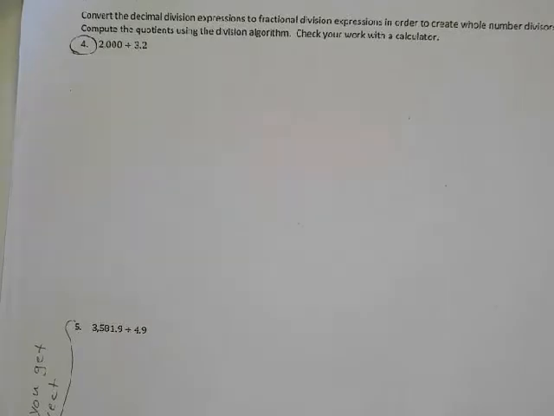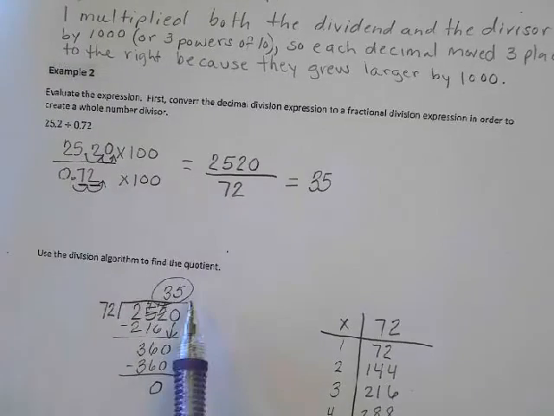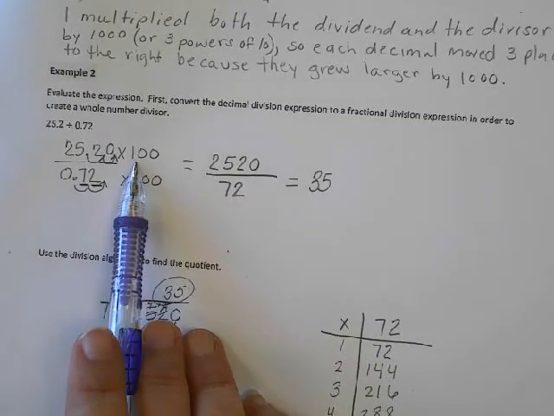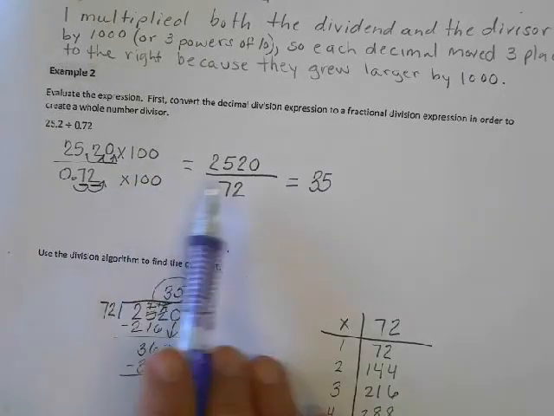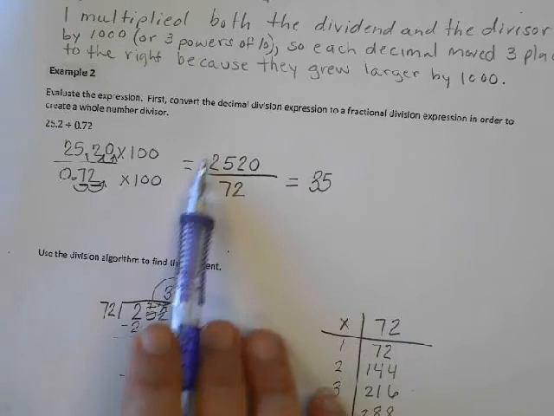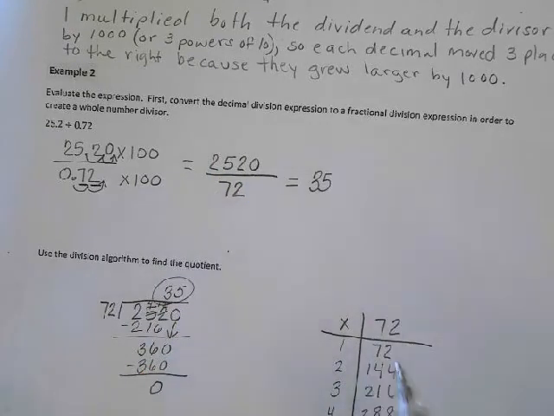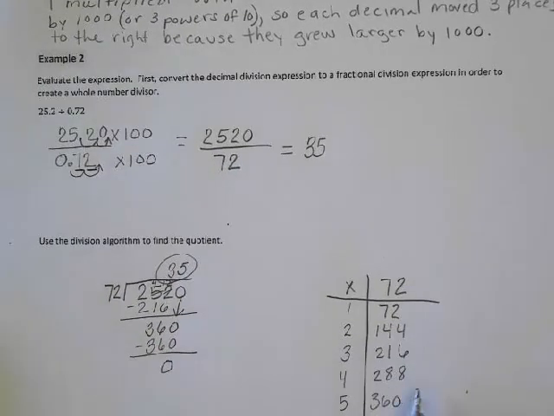I will be expecting to see those same things that we just did in the example. So first you're going to figure out what power of 10 you have to multiply it by so that you can come up with your algorithm. Go ahead and work out your algorithm. Make sure you have your T-chart and be ready to check your work. So go ahead and pause your video and get your partner.